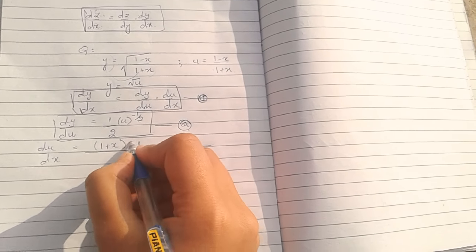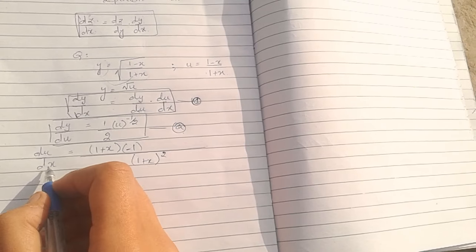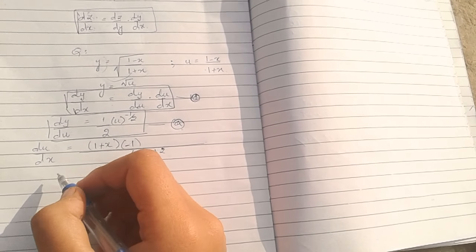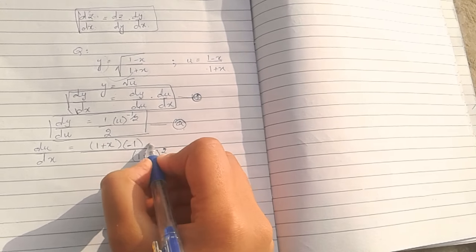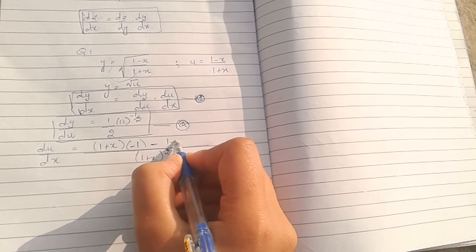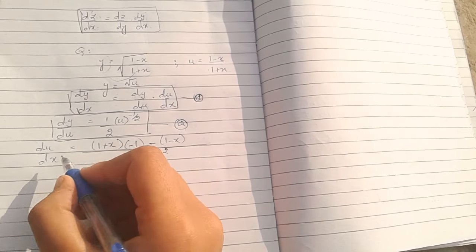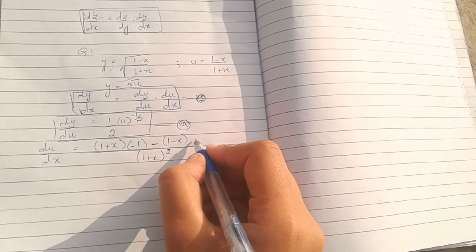Here we are taking the derivative with respect to x, so the derivative of the numerator 1 minus x is minus 1. So minus the numerator, now the derivative of x in the denominator, which is 1.